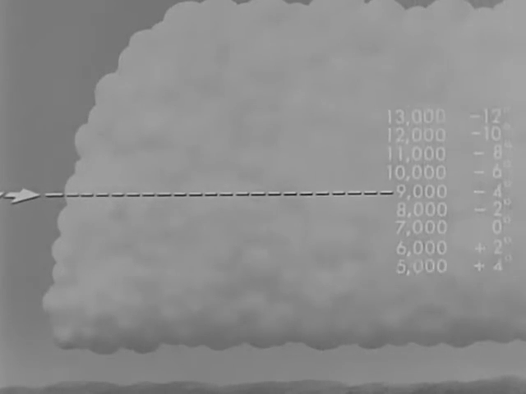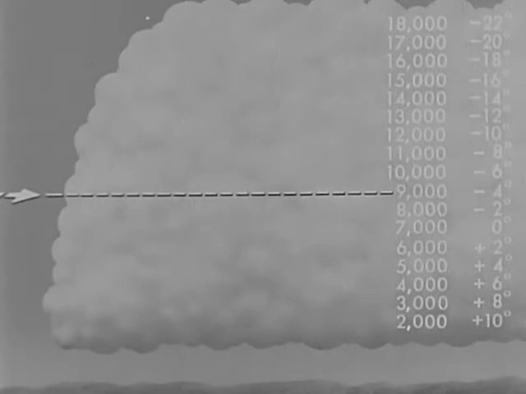If temperature distribution data are not available, you can apply the temperature lapse rate rule. Let us assume that you are flying at 9,000 feet and the outside temperature is -4 degrees centigrade. You can determine the approximate temperature at any other altitude since the temperature changes 2 degrees centigrade with each 1,000-foot change of altitude in moist air.